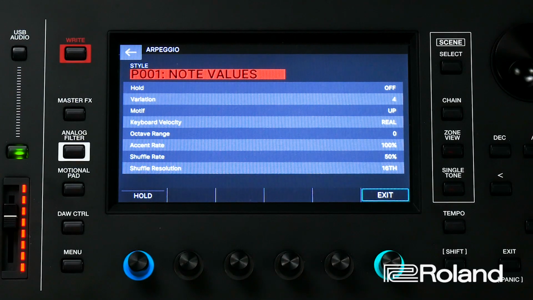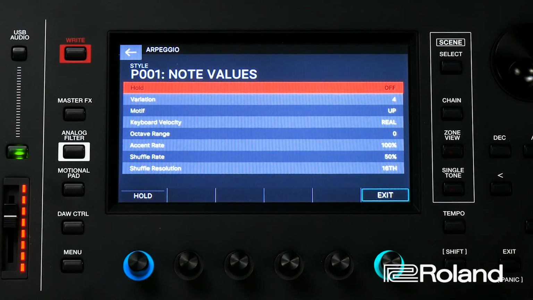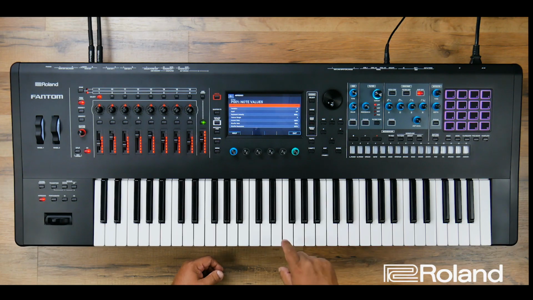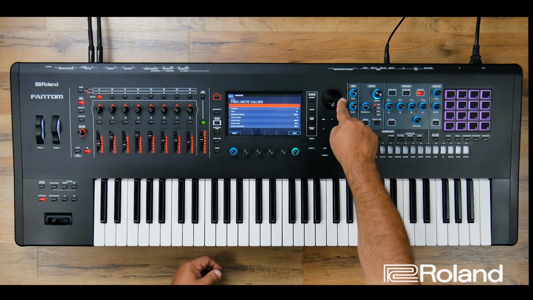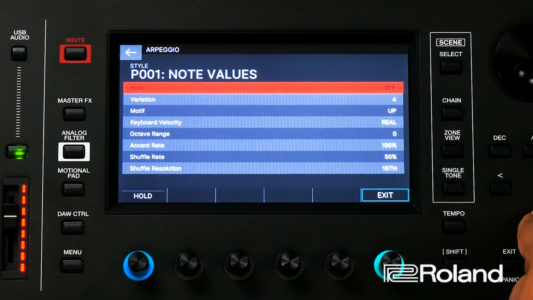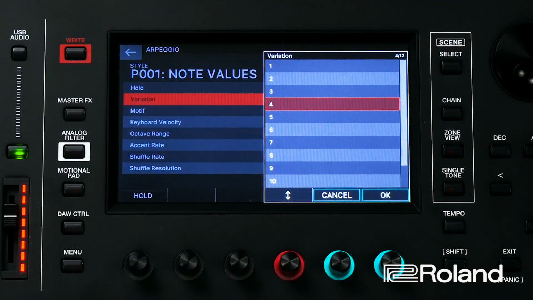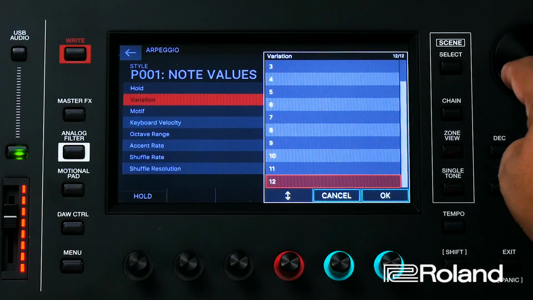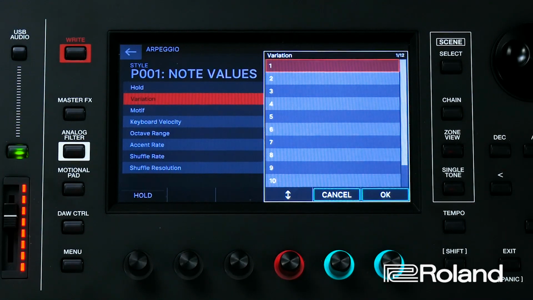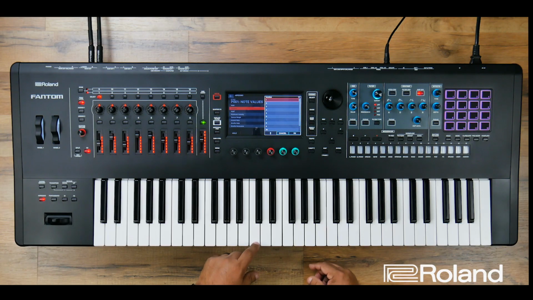So I have it on note values, and if I wanted to, I can go ahead and turn on the hold button. I'm going to turn it off, but here's what I wanted to show you. I have different variations within here. So on this particular example, I have 12 variations. So let's go through a couple of these variations very quickly. So here's variation 1.